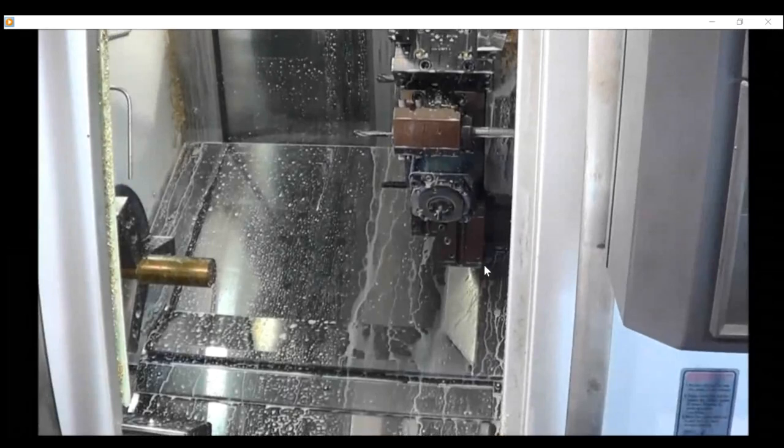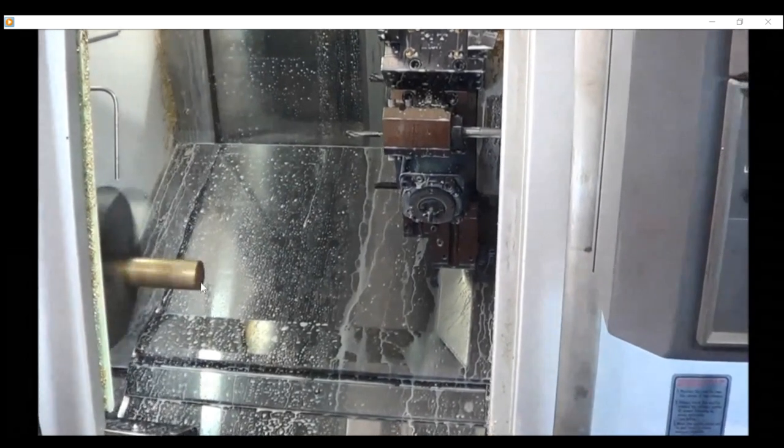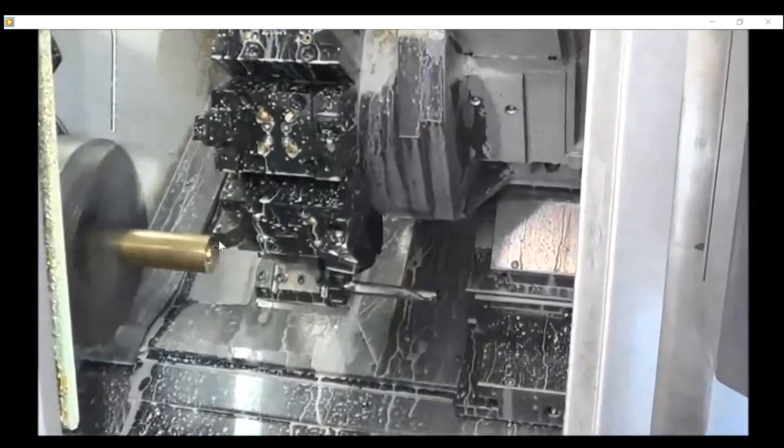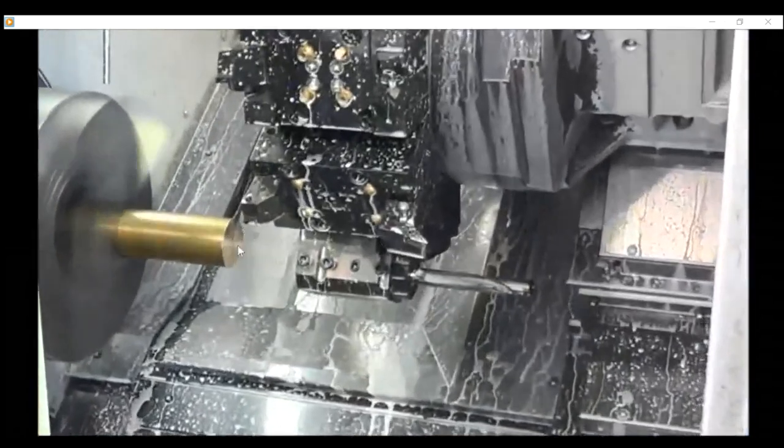This is a lathe machine, right? On a lathe machine, remember, it is always a cylindrical shape. We are cutting a cylindrical shape in a lathe machine. You see that the workpiece is rotating. The workpiece is always rotating, right? This is the tool. This is the face cutting.